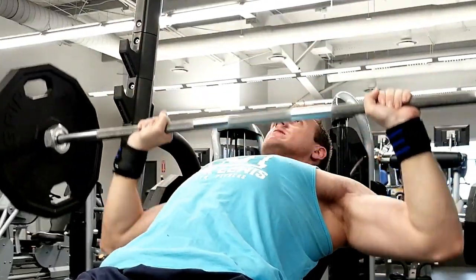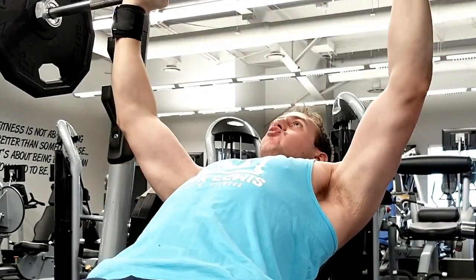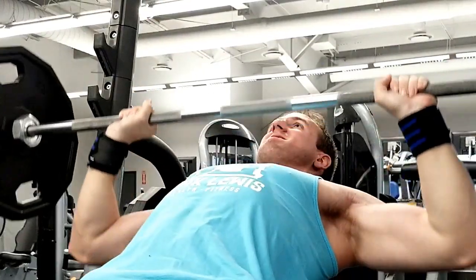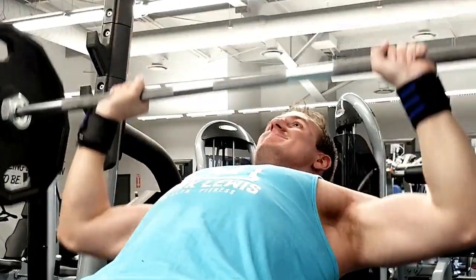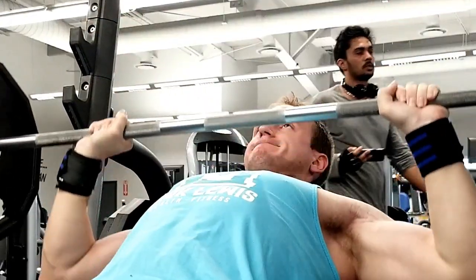I really like focusing on building a strong mind-muscle connection with my chest, and by doing this, I lower the bar slow and controlled. You really want to avoid bouncing the bar off your chest. I see a lot of people doing that, and honestly it's not great for building the chest, so you really want to keep the time under tension and not bounce the bar.